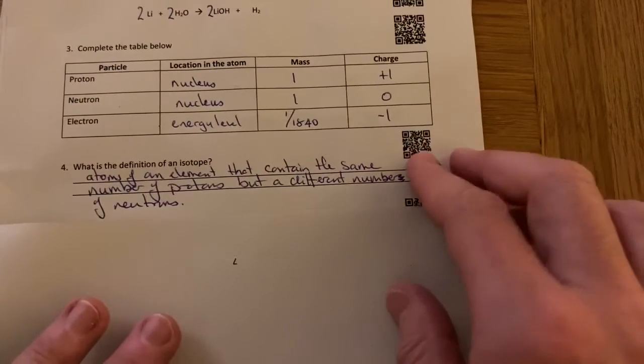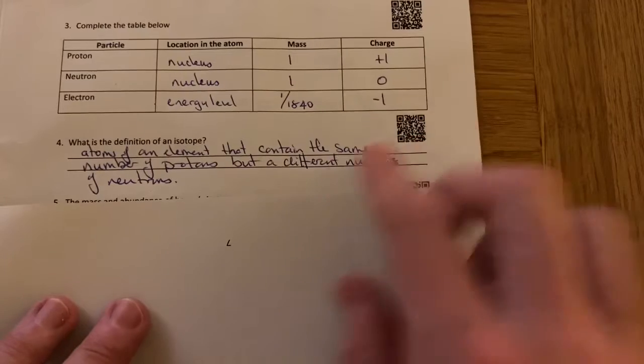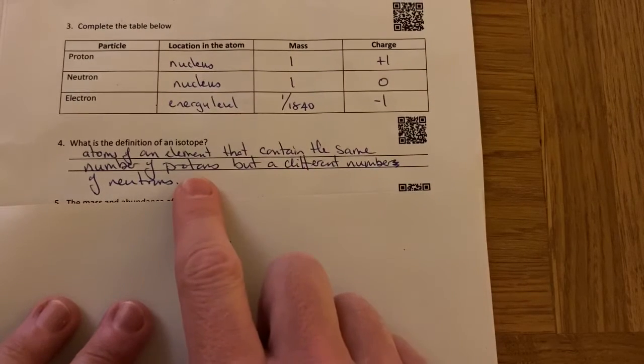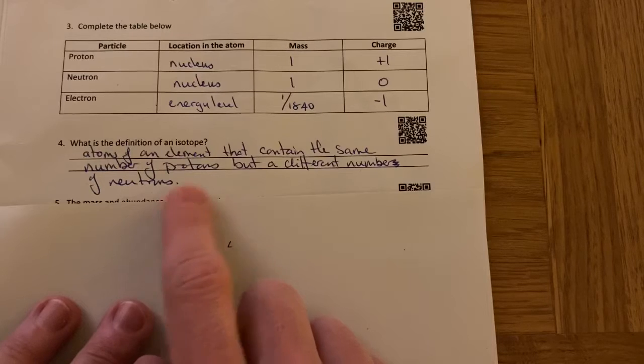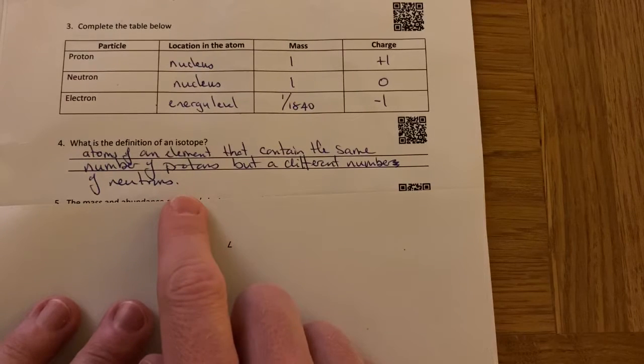Definition of an isotope, 2 key parts to this. You need to say that they have the same number of protons but a different number of neutrons. Okay, make sure you've got both aspects mentioned so that you get the marks for that question.